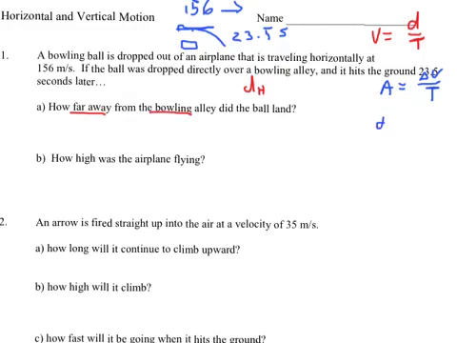And we're going to use d equals 1/2 at squared. Say what? That's if I know a vertical distance. So the blue ones here that have acceleration in them are for things that are moving in a vertical direction. And this one here that doesn't have an a in it is for things traveling horizontally. The bowling ball, as it travels horizontally, does not accelerate because we're ignoring friction, but it does accelerate in the vertical direction.